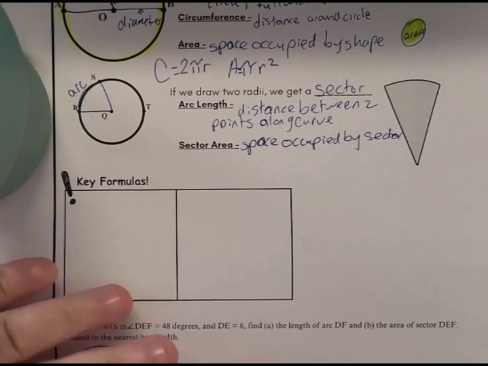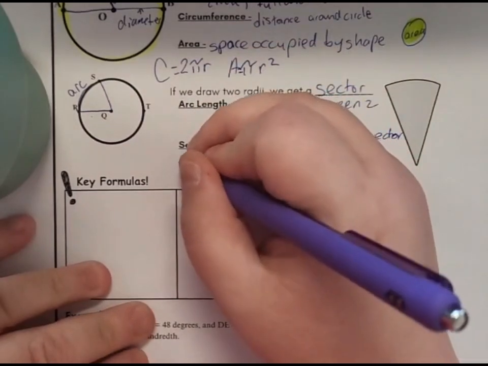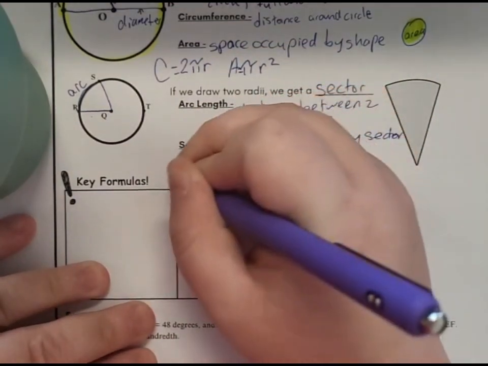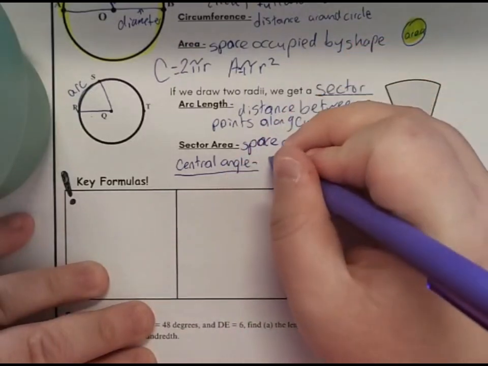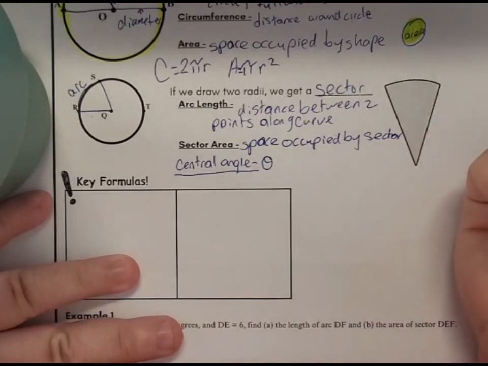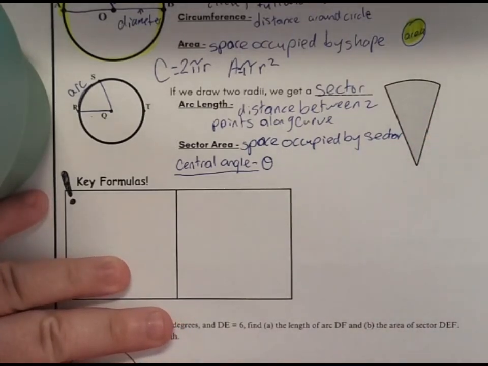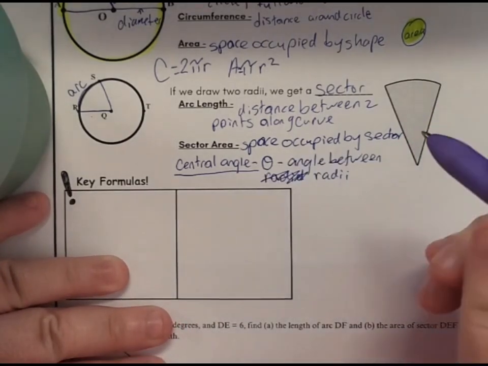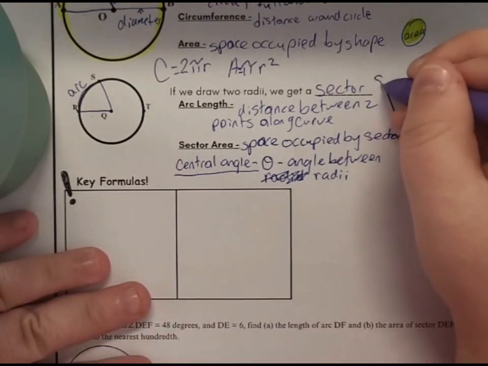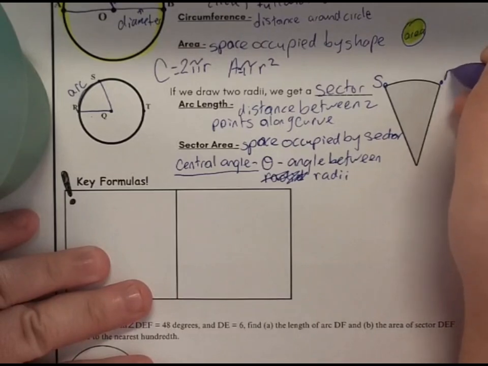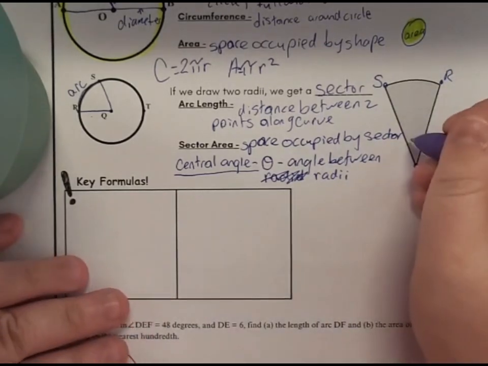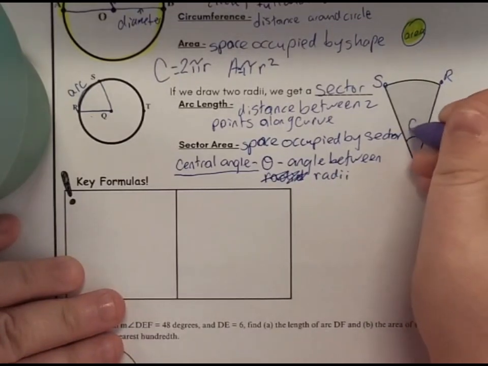We do have one more term that I did not put in here, and that is the central angle. And this little symbol theta will make a comeback. This is the angle between the 2 radii. Okay. So in this little diagram here, this is point S, R, and Q. And we got a little angle here.